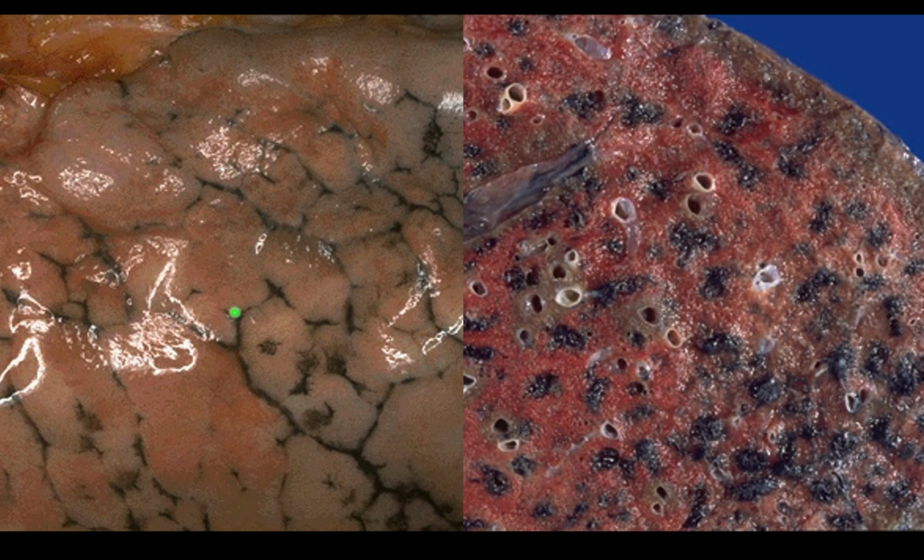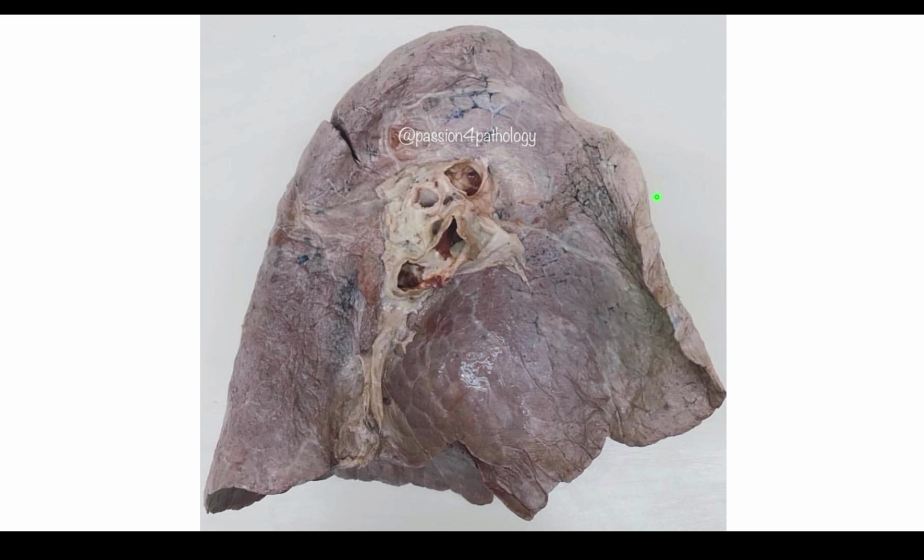Now, if you cut into the lung and it's pretty severe, you can see big areas of black discoloration or anthracosis. Here's another example. This is a perfect lung. It's a beautiful example of normal anatomy.